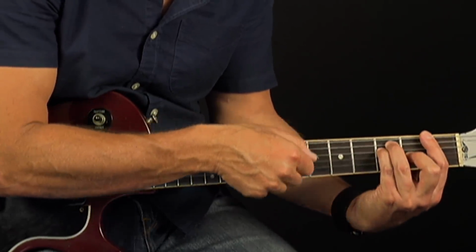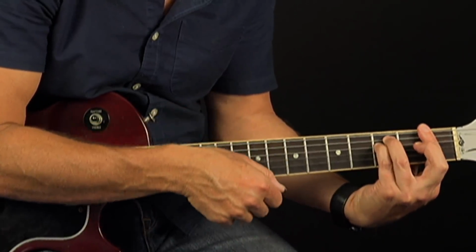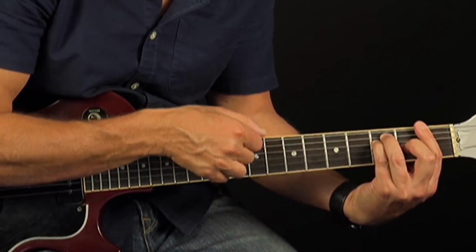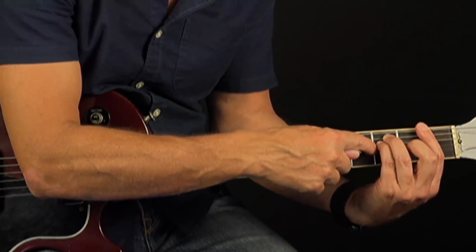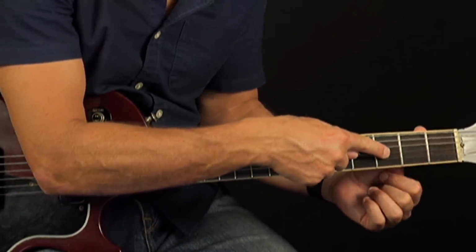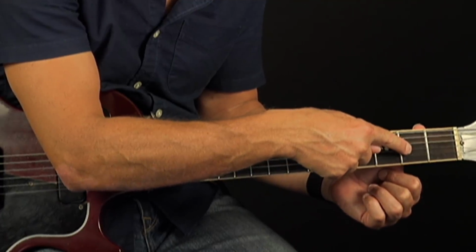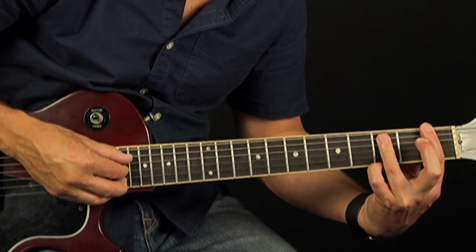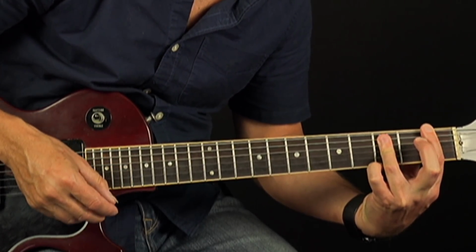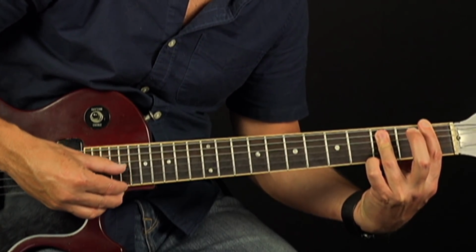So here's major, here's minor, going down a half step, here's major again. And if we raise this note up 1/2 step to be at the 3rd fret of the 3rd string, instead of the 2nd fret of the 3rd string, then we get, that's suspended.